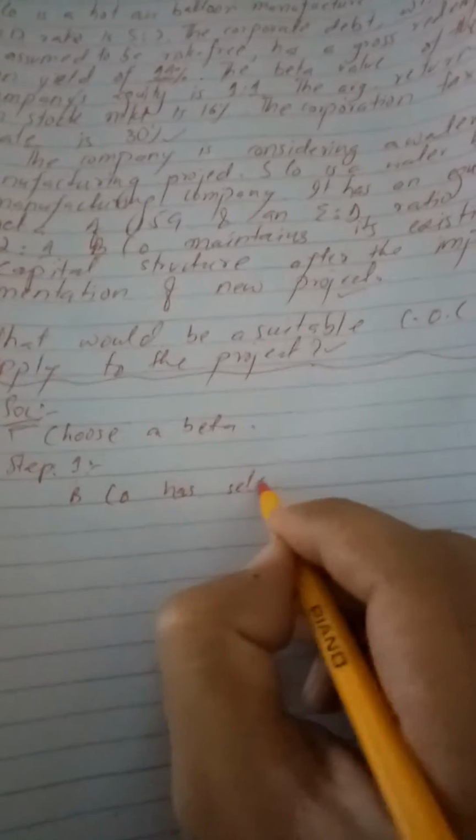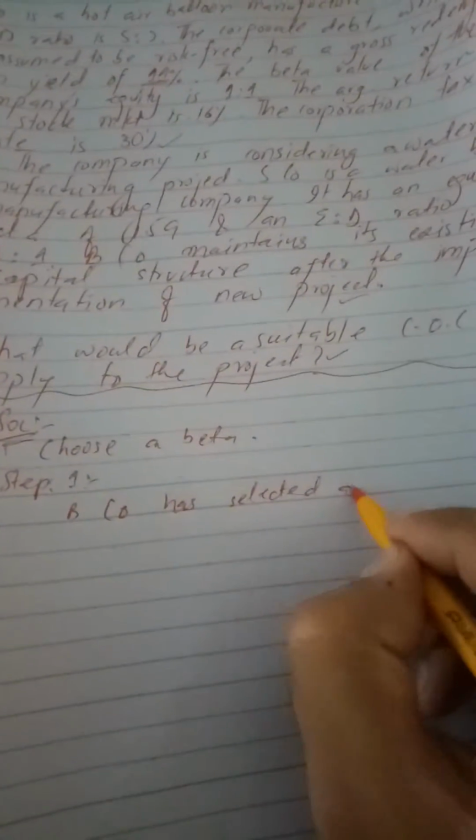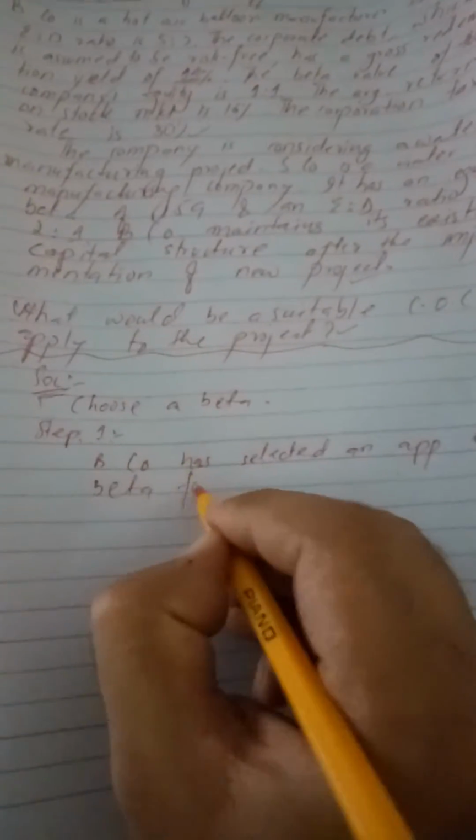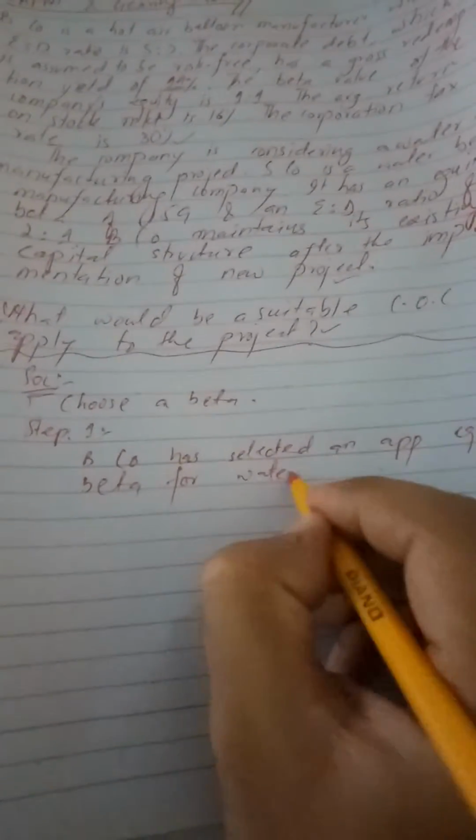B company has selected an appropriate equity beta for waterbed manufacturing, 1.59.